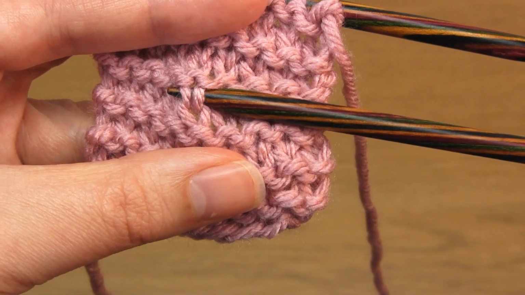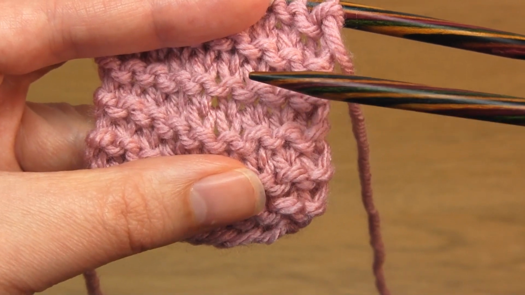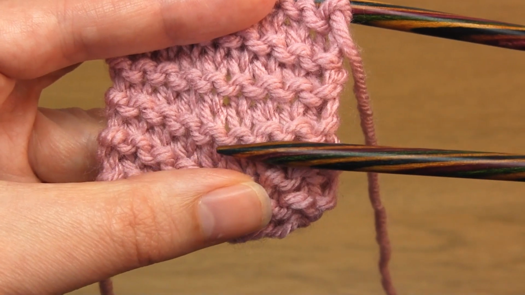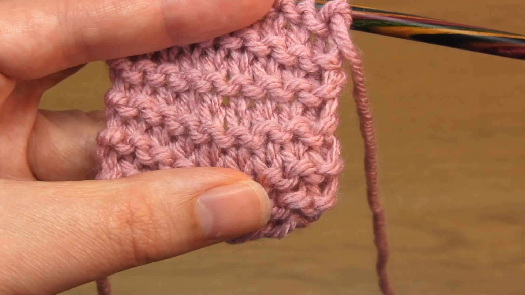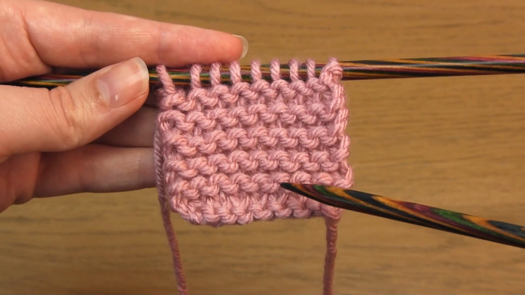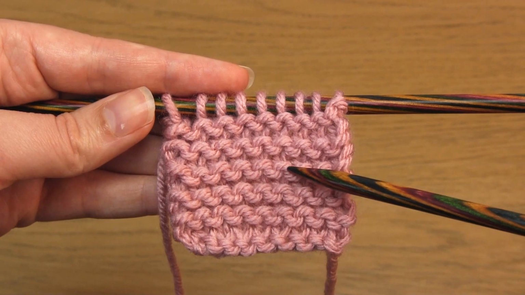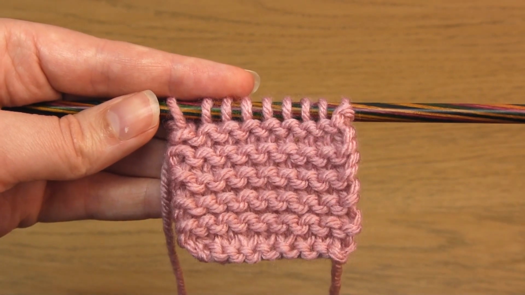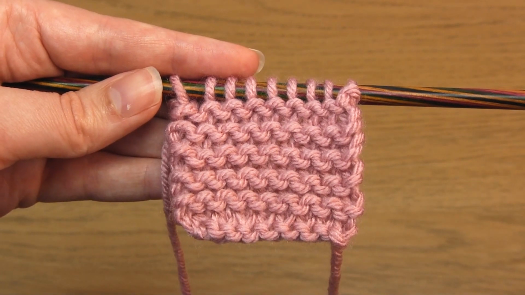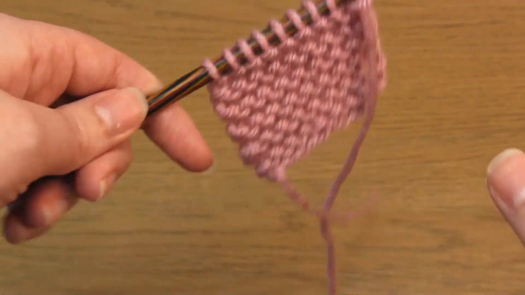All you need to do to count the rows is count the ridges. Each ridge consists of the N shapes and the U shapes. So that's 1, 2, 3, 4 and 5. Since a ridge consists of 2 rows, then we need to multiply this by 2 to make 10 rows.